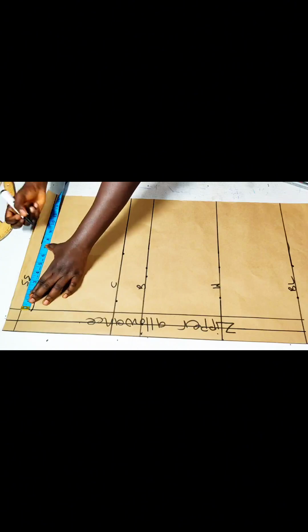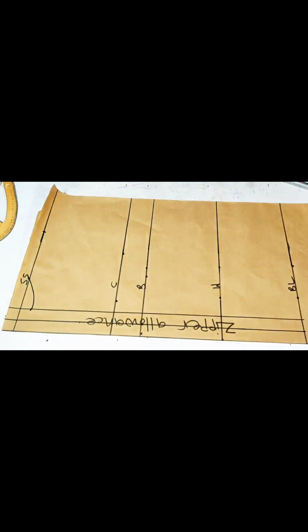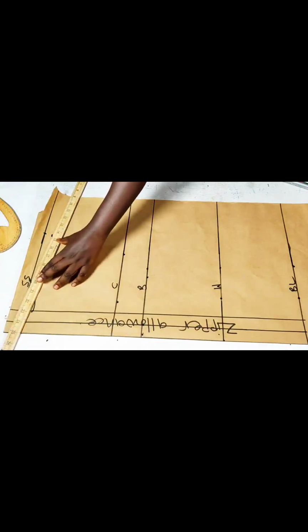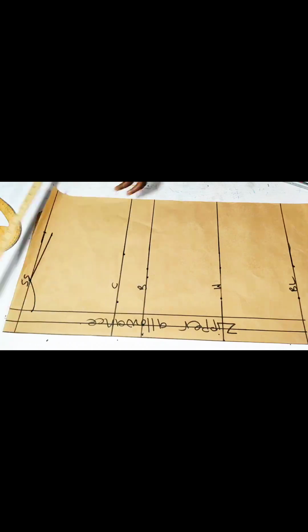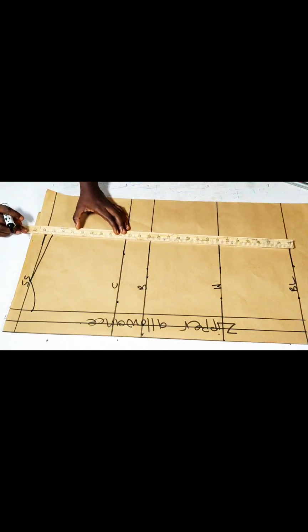Okay, so it is time to work on our shoulder slope. Divide your shoulder to shoulder by 2, then on that point you come down by half an inch, then you connect that half an inch to your neck point, forming your shoulder slope, just like that. Now connect from the shoulder slope line to your chest line to form your armhole line.